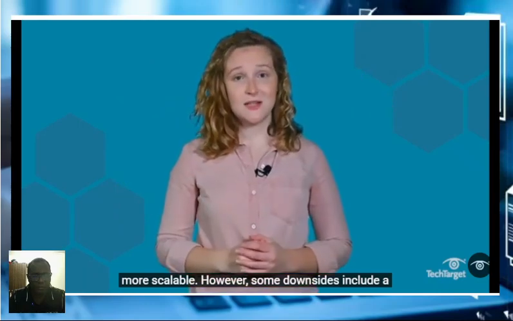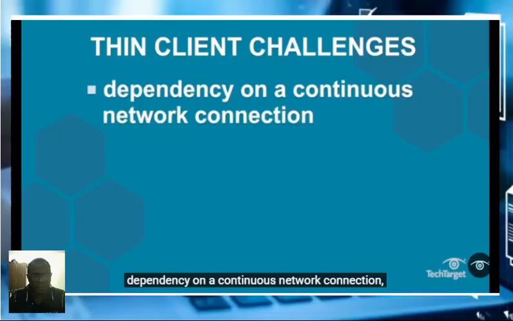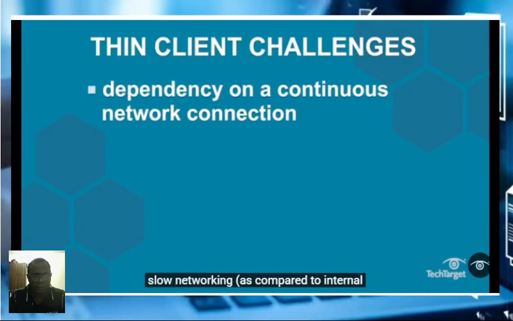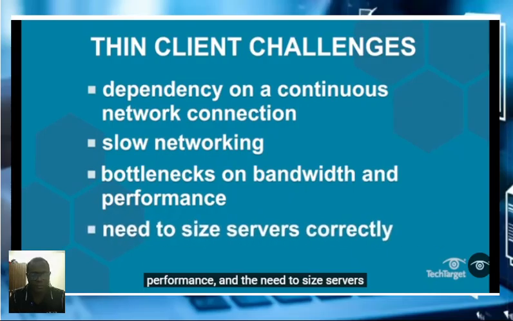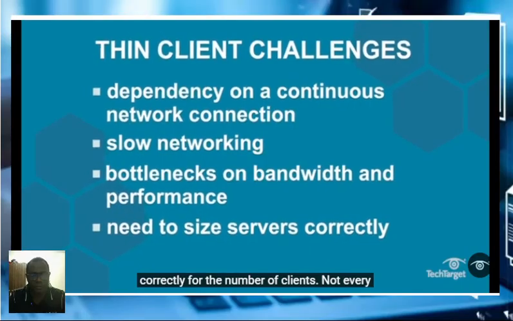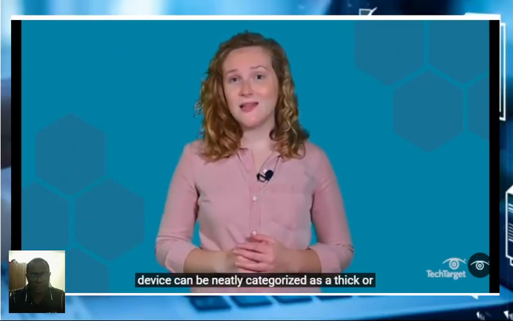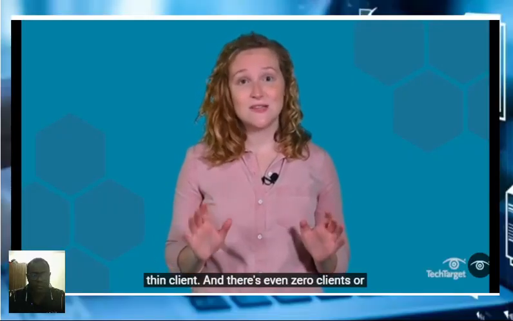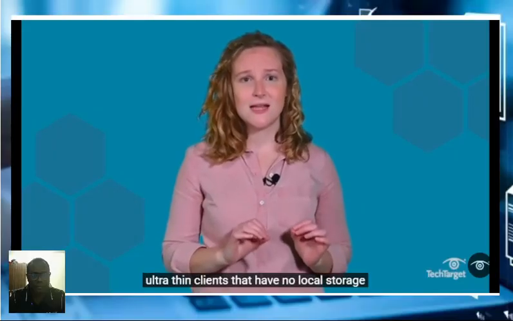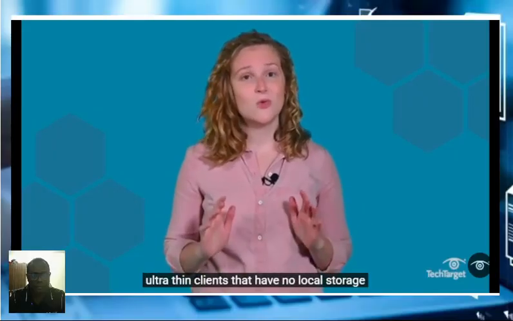However, some downsides include a dependency on a continuous network connection, slow networking as compared to internal computing, bottlenecks on bandwidth and performance, and the need to size servers correctly for the number of clients. Not every device can be neatly categorized as a thick or thin client, and there's even zero clients, or ultra-thin clients, that have no local storage whatsoever.